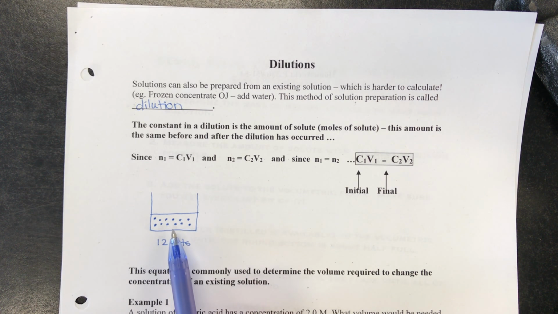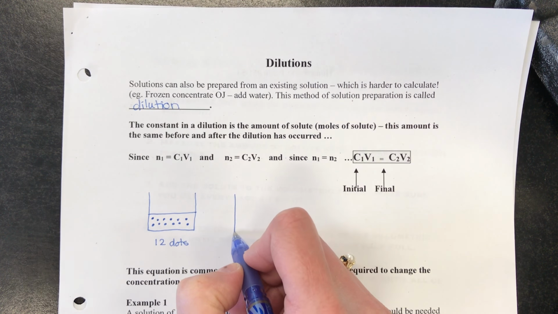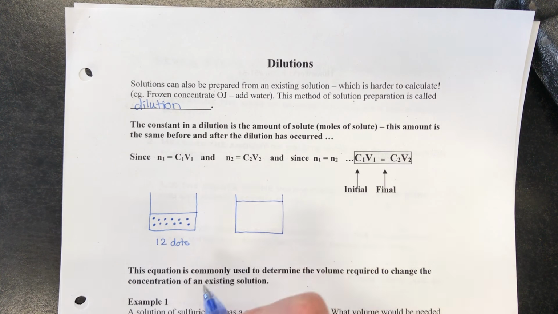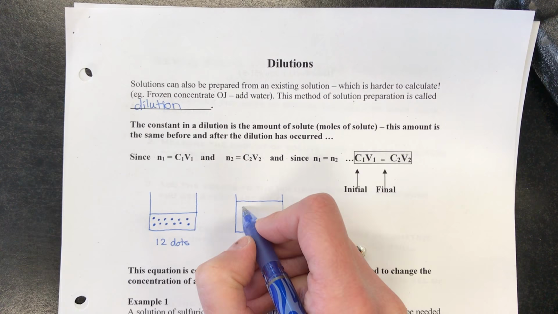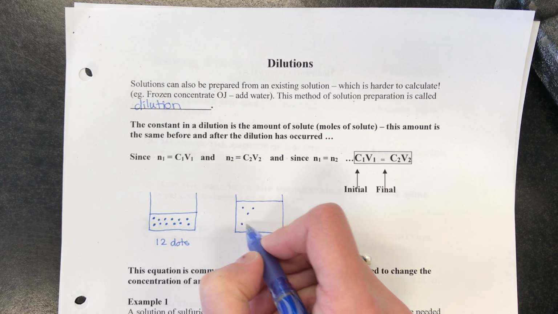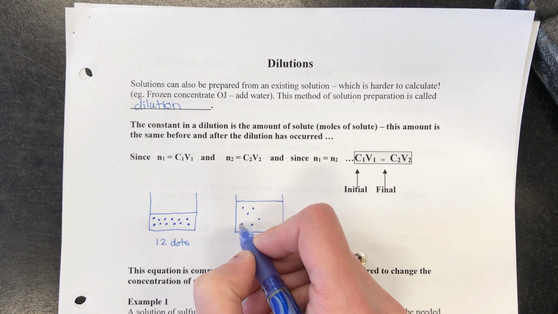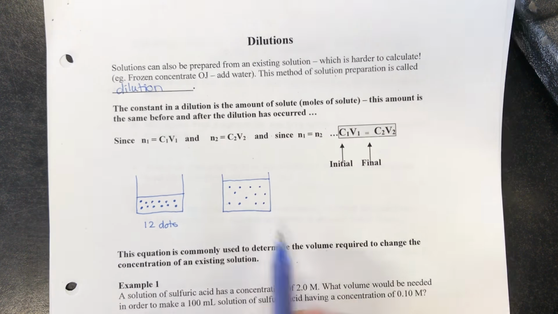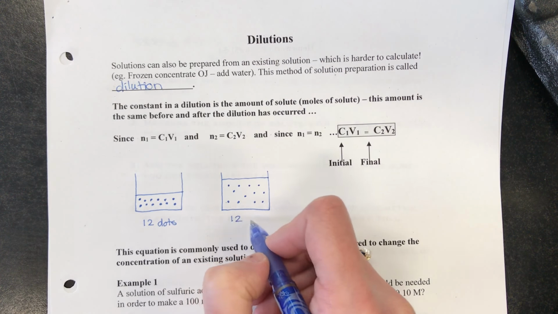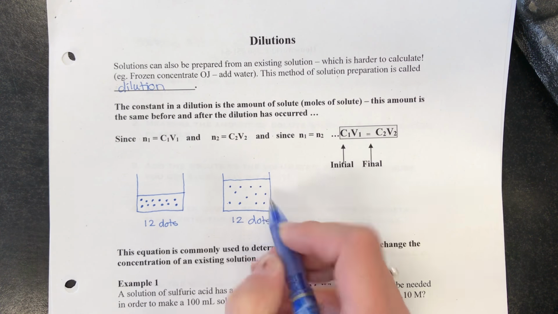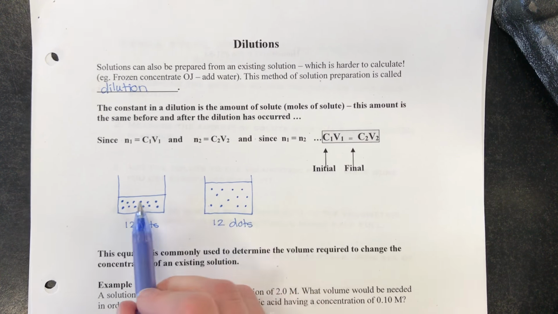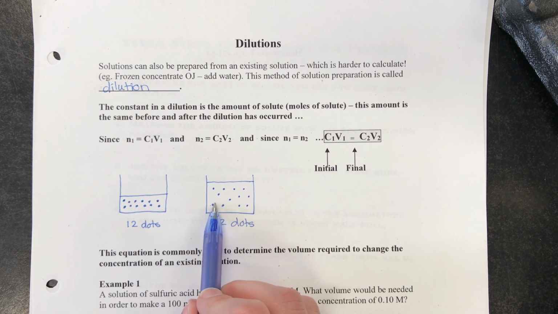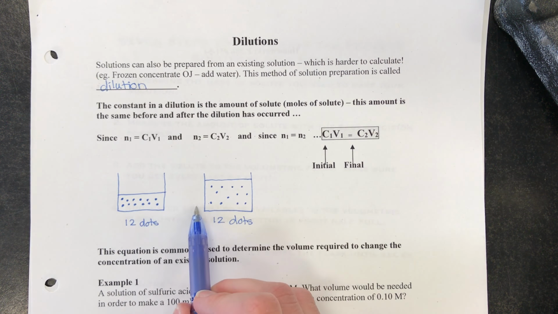If I add water to it, I now have a new solution that has a different volume and a different concentration, but there's still only 12 dots. So still 12 dots. The dots represent the moles. So there's the same amount of moles in each solution, but the volume is different and the concentration is different.